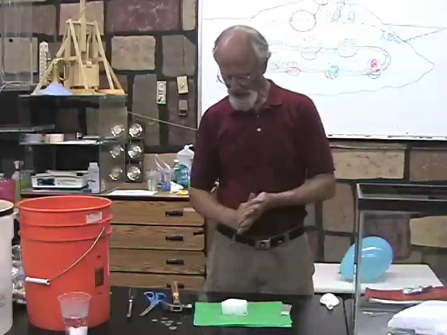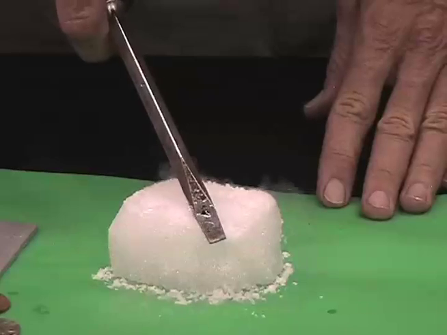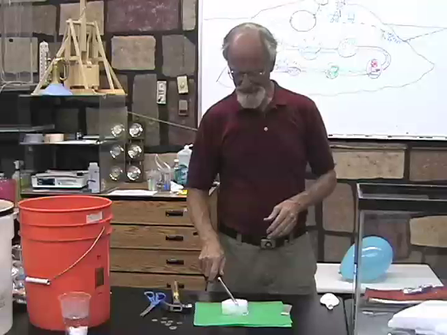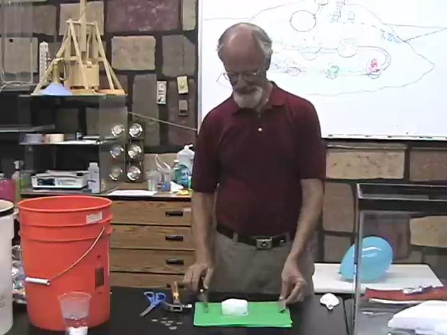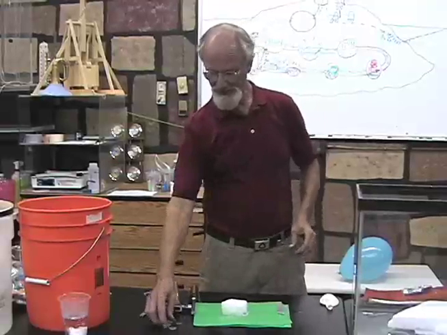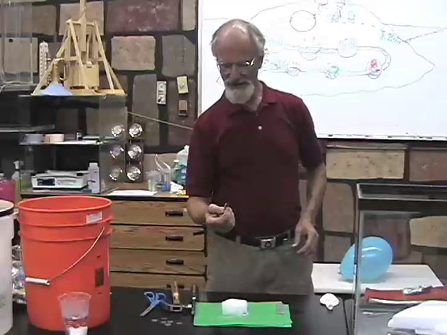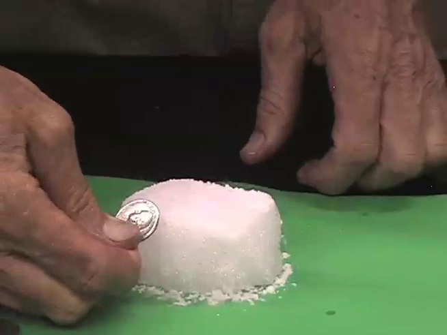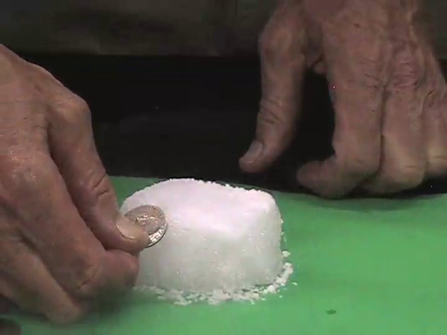At home you can try all kinds of metals to see what happens. You can try a screwdriver, see what happens with that. This is steel, this one is aluminum. Aluminum conducts heat really well. This quarter is a mixture of nickel and copper, and it can spin pretty good.